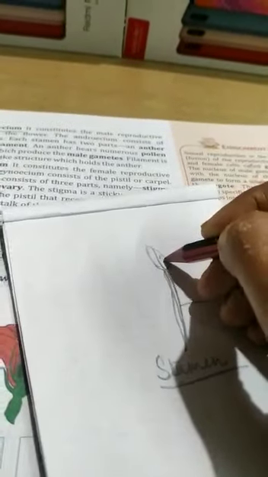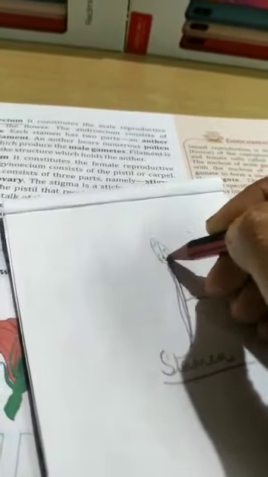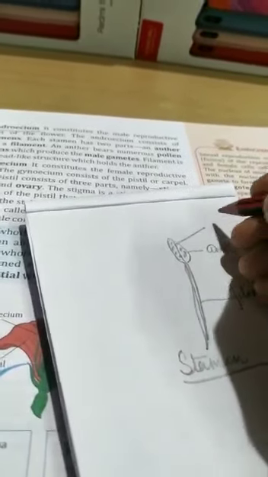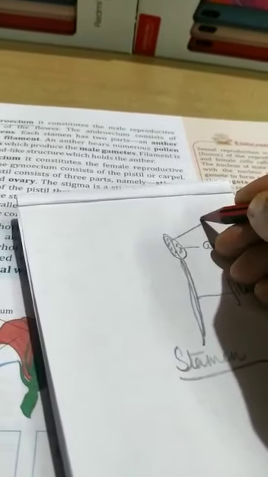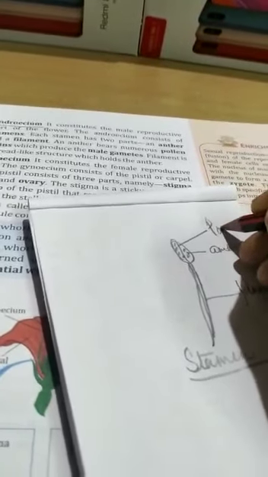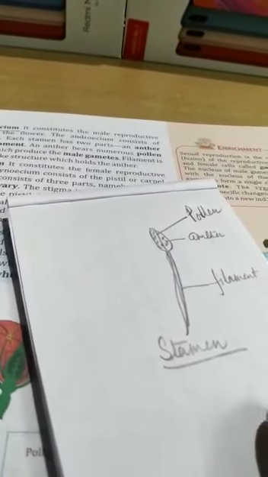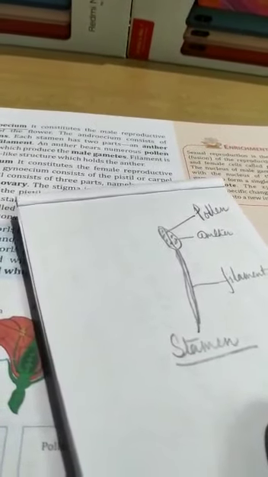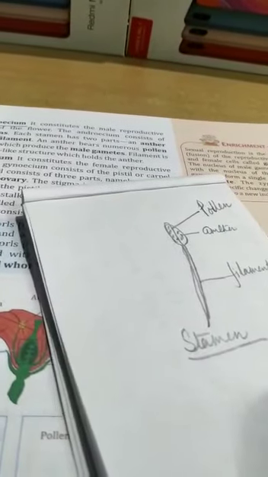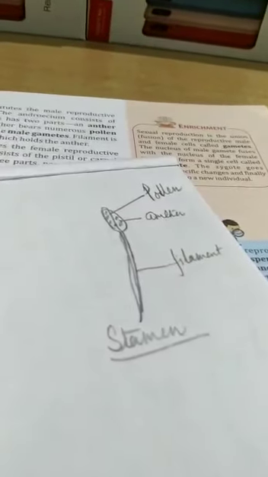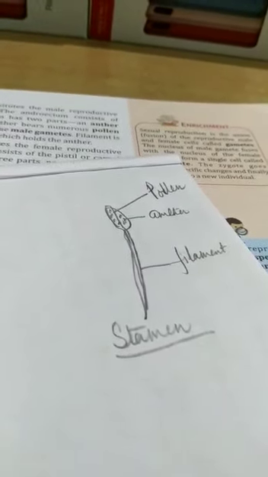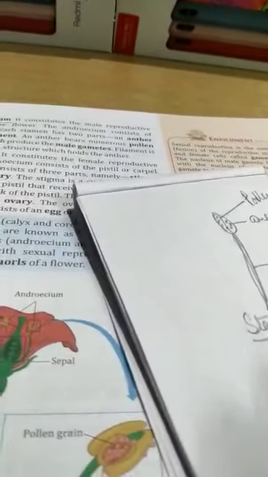This bilobed structure contains yellowish, very fine powdery material known as pollen. This stamen is biologically known as androecium. So androecium is the male part of a flower. Next is gynoecium.